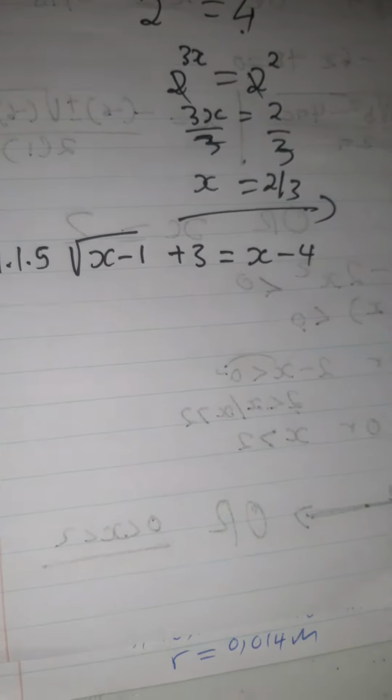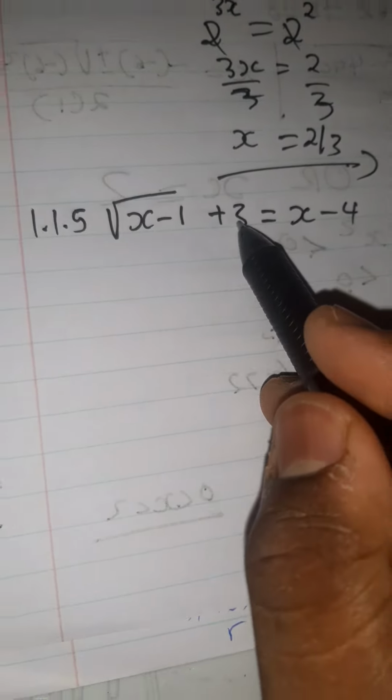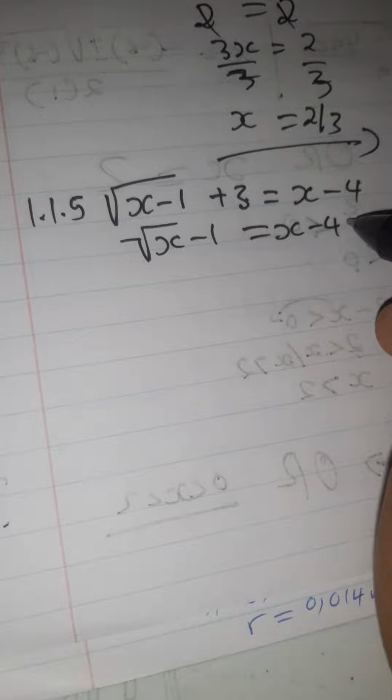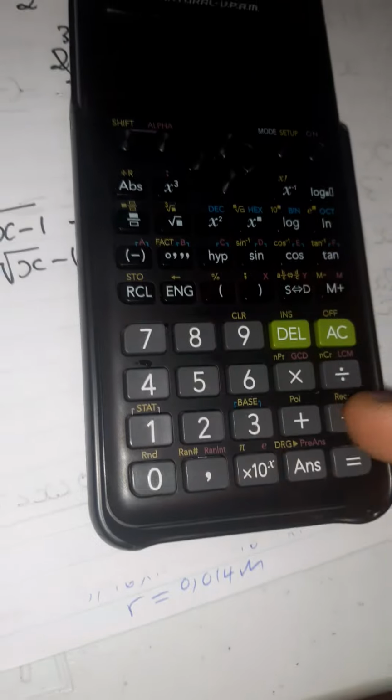1.1.5, the longest one, 6 marks. Root of x minus 1 plus 3 is equal to x minus 4. Let's check it. Firstly, we have to get rid of this 3. Let's take this 3 to the other side. So root of x minus 1 is equal to x minus 4 minus 3. So 4 and 3 are like terms, so I can make one number. Negative 4 minus 3 is negative 7. So it's going to be root of x minus 1 is equal to x minus 7.